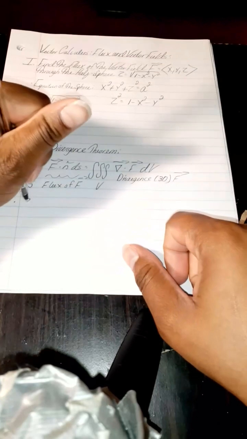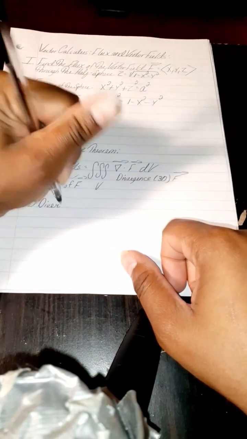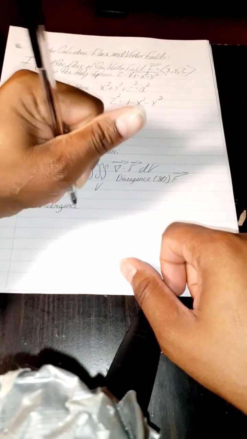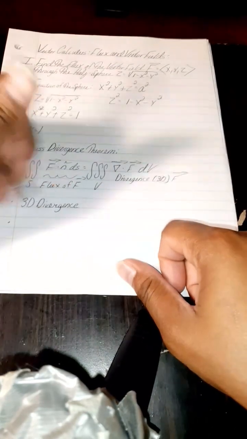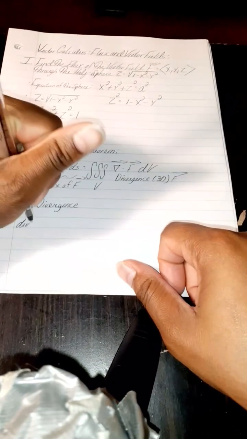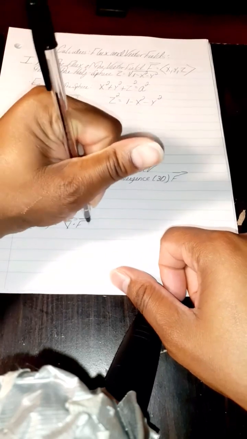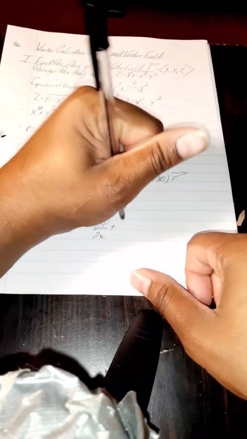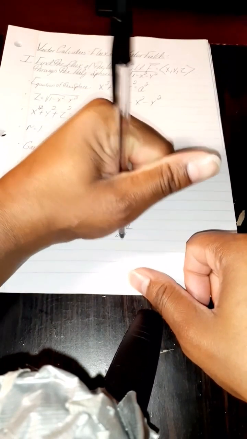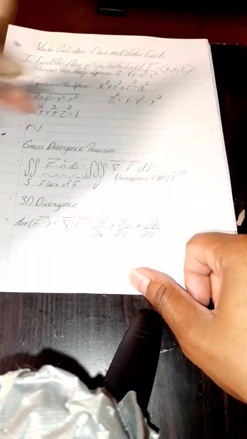So let's get the three-dimensional divergence out of the way. Remember that the three-dimensional divergence is just the dot product of the del operator and our vector field. It's typically denoted div F. Again, it's just the dot product: the partial of f with respect to x plus the partial of g with respect to y plus the partial of h with respect to z.